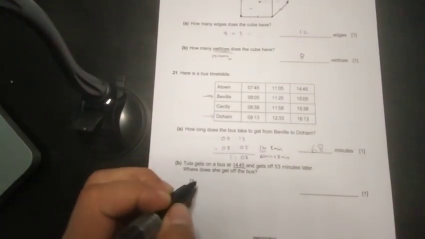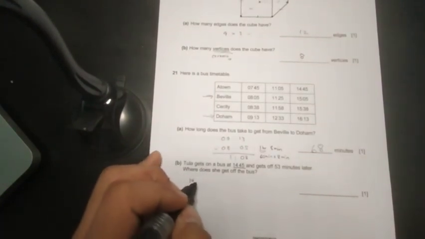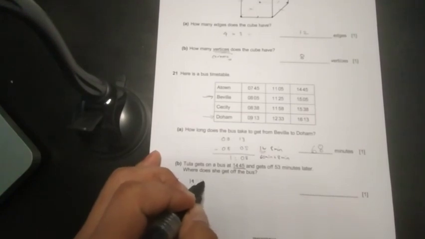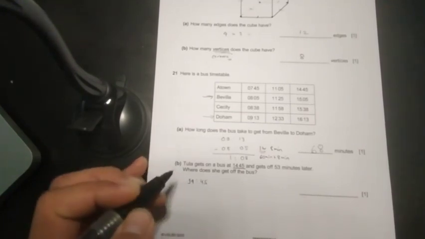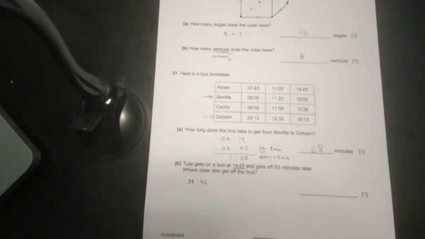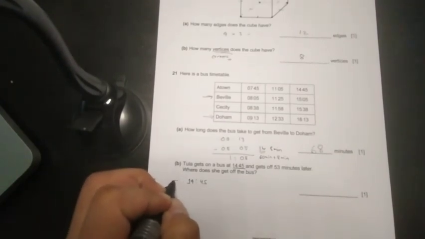So the first thing that we need to understand here is she took the bus at 14:45, which means she went to this particular station wherein the time of the bus to leave is 14:45. So what you need to do is to look around this table for where you can see this time, 14:45. Okay? So which town would it be?